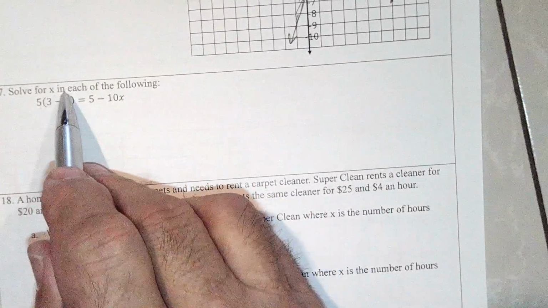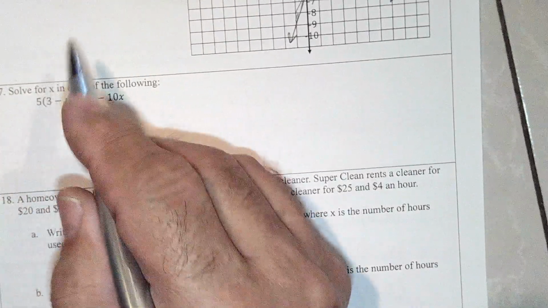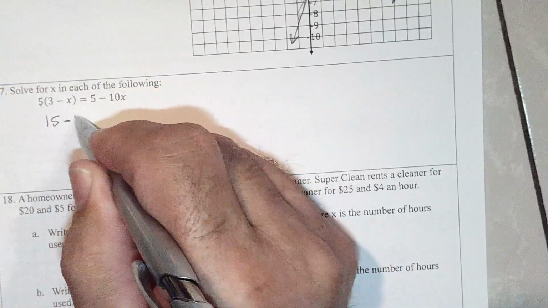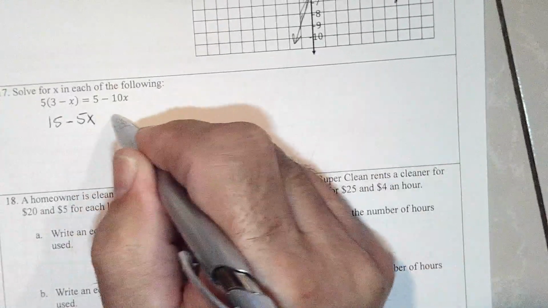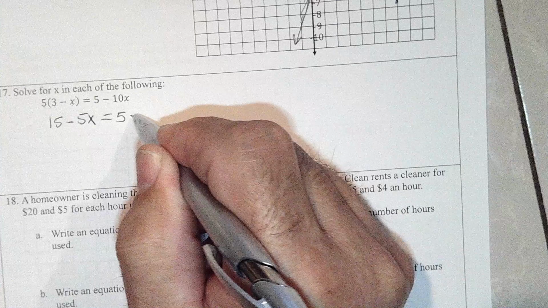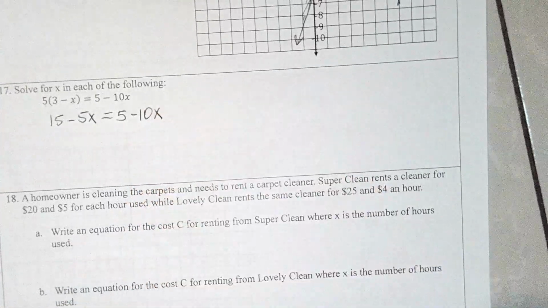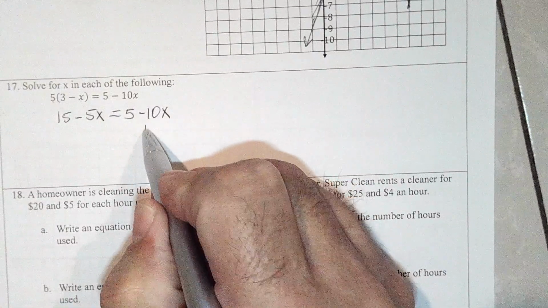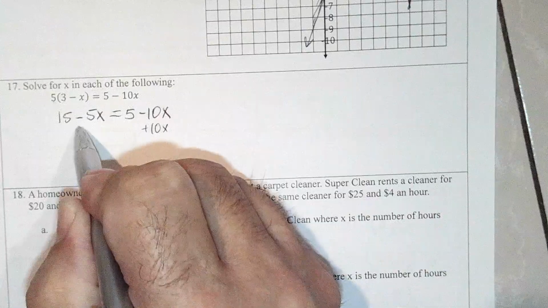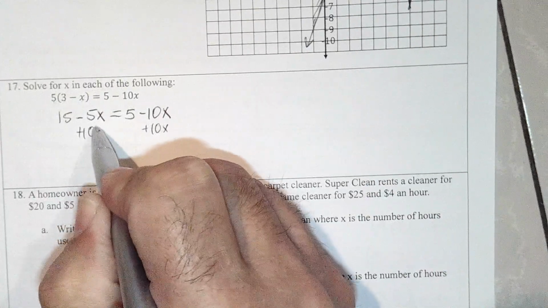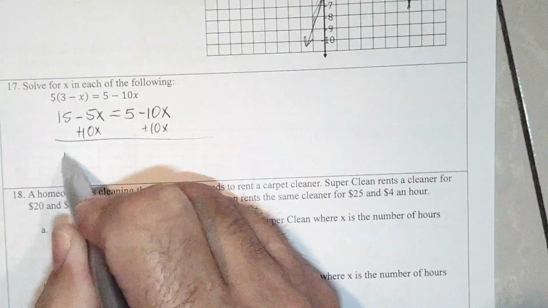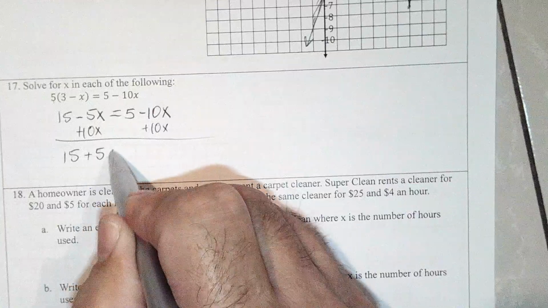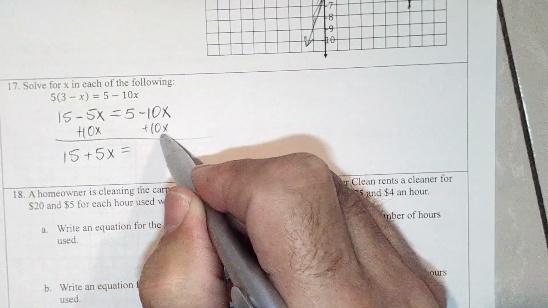Solve for x in this. So 5 times 3 is 15. 5 times -x is -5x equals 5 minus 10x. So let's get all the x's on the same side. So I'm going to go plus 10x, plus 10x. So now I have 15 plus 10 minus 5 is plus 5x equals, these cancel, 5.